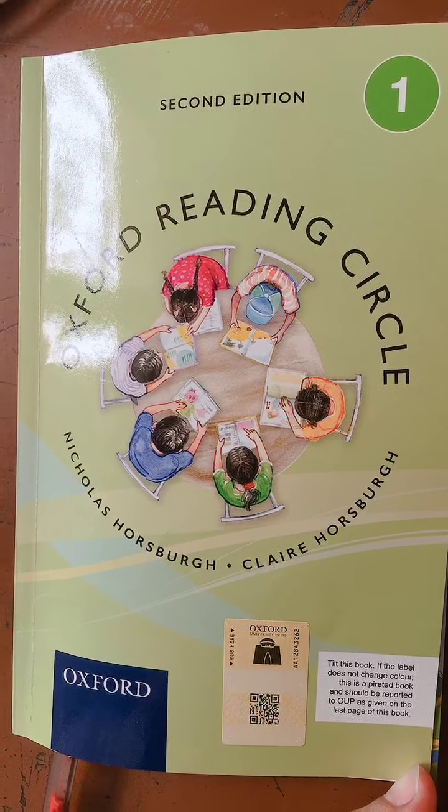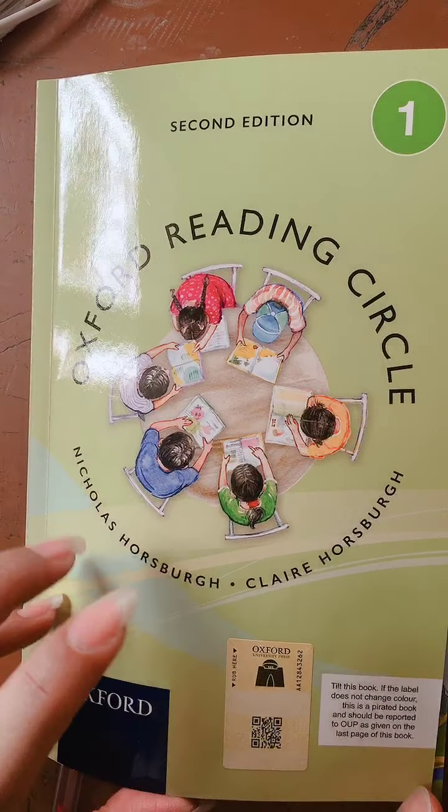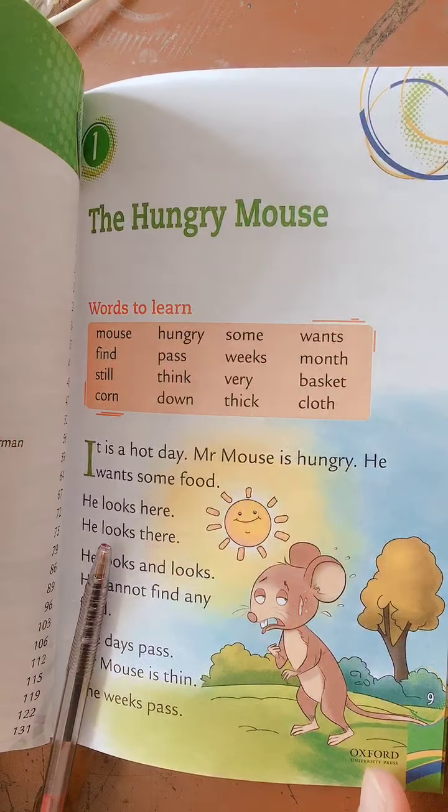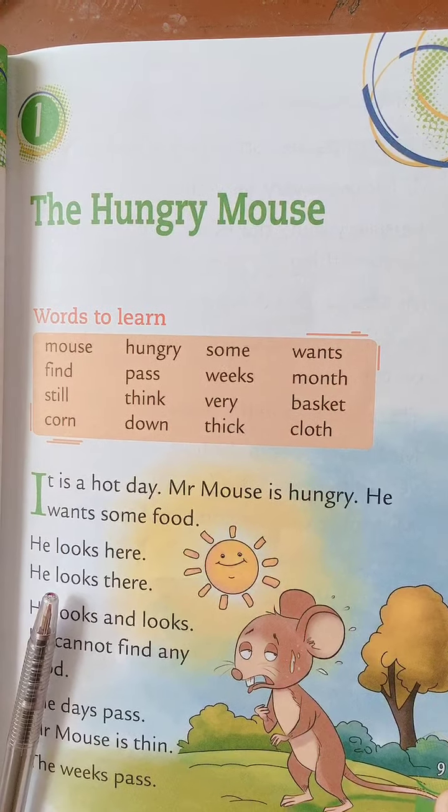Dear students, have you done with reading of lesson number 1, book page number 9, which was given as homework in your previous class?